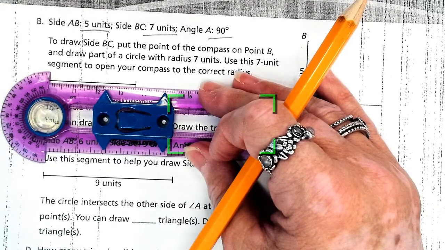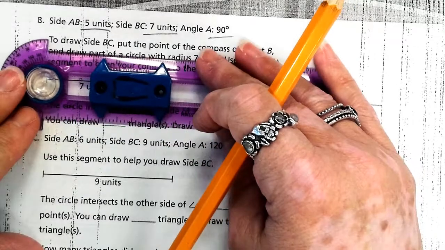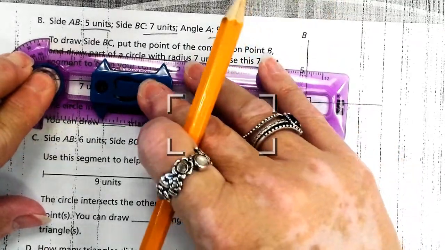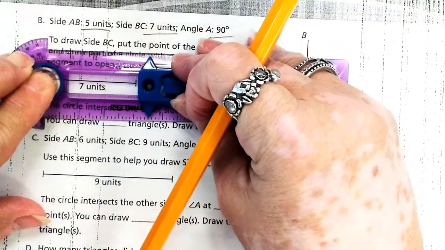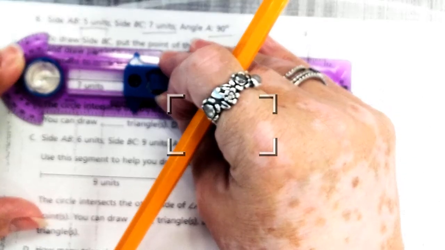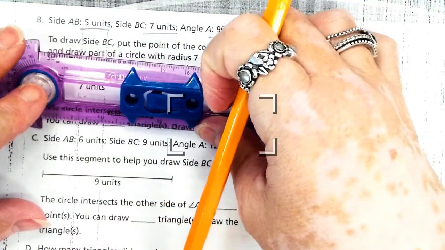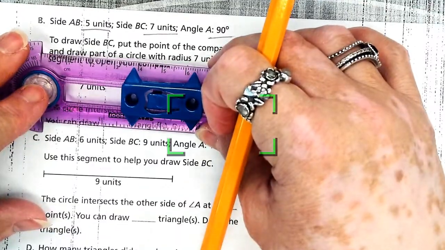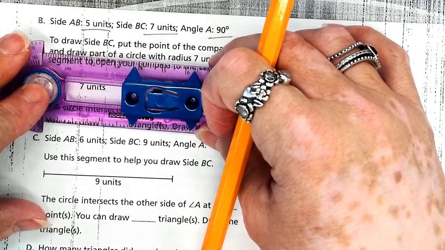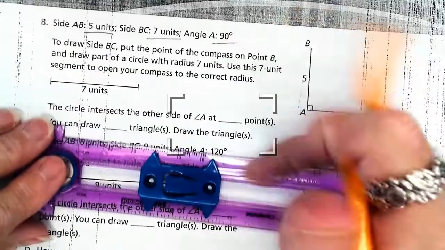And then this is going to be about... looks like it's about almost 4. It's a little bit less than 4. Okay, so if you make it 4 centimeters, it should still work. So we're going to call this 4 centimeters.